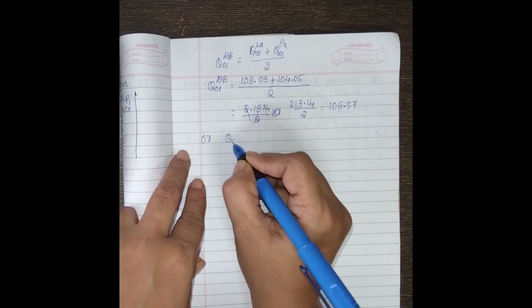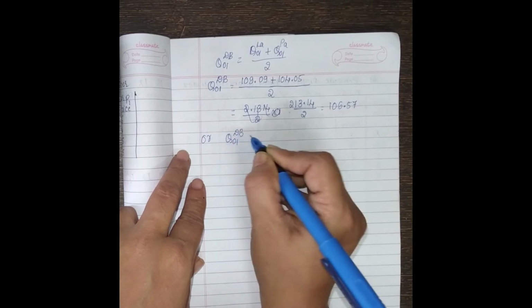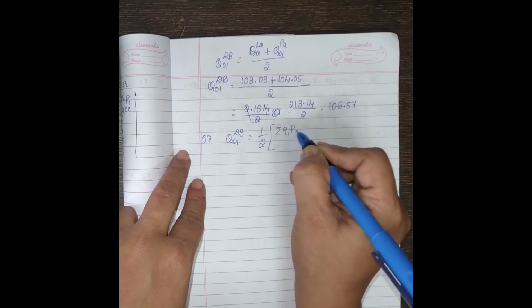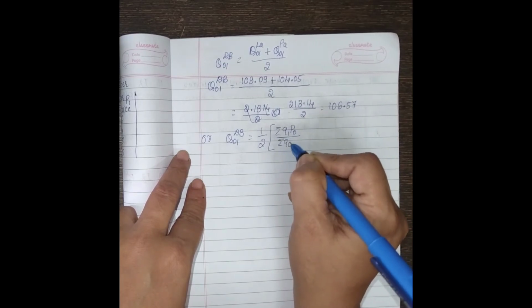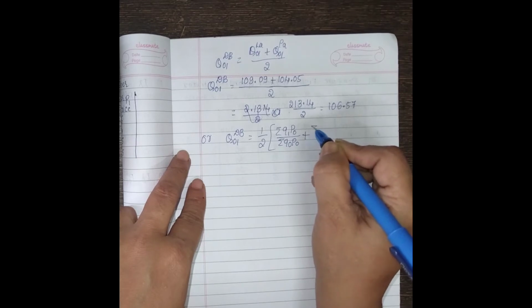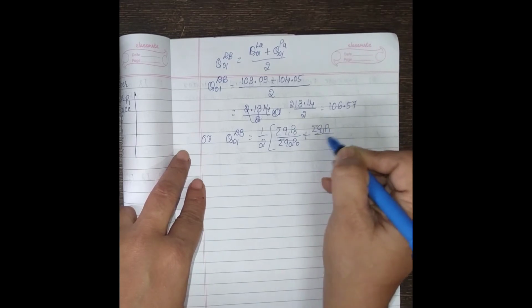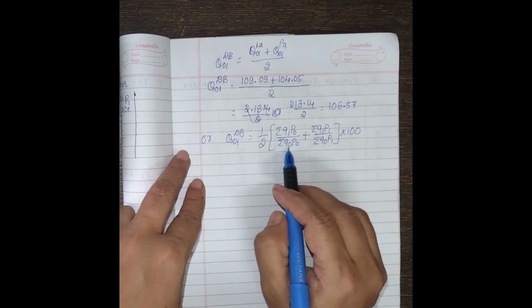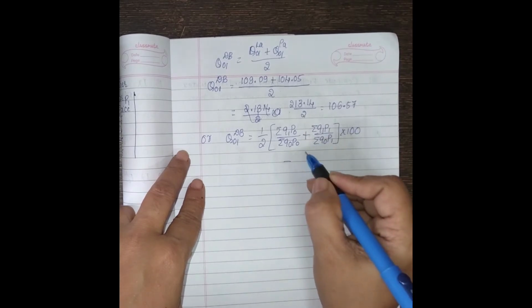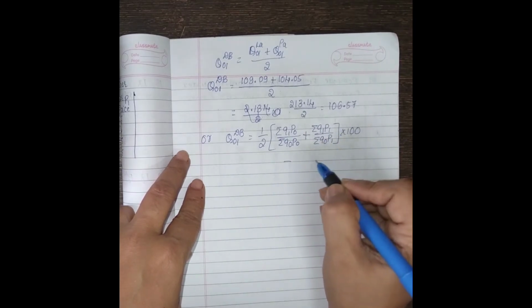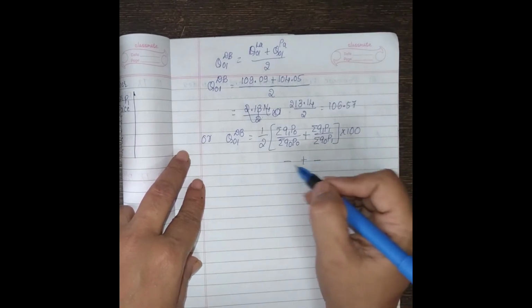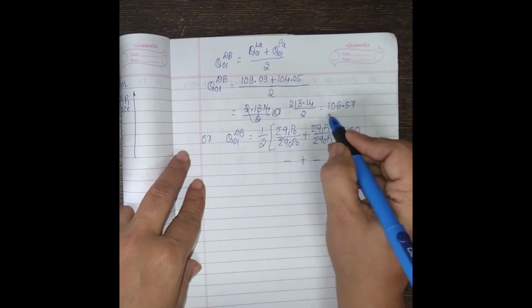You substitute the formula of Dorbish-Bowley: 1 by 2 times the summation of Q1 P0 divided by summation of Q0 P0, plus summation of Q1 P1 divided by summation of Q0 P1, into 100. You do this divided by this to get one value, plus this one value, add them, divide by 2 into 100, and you get the same answer.